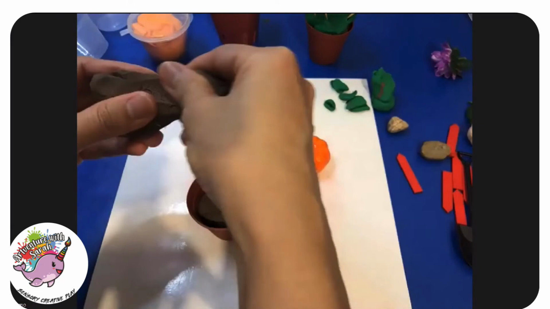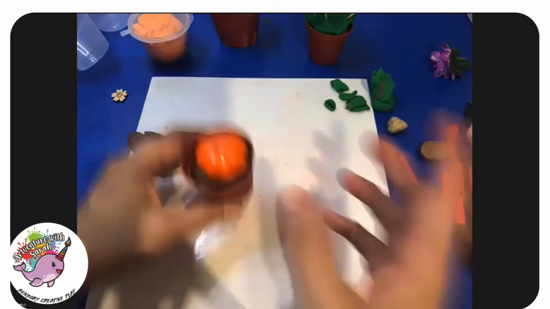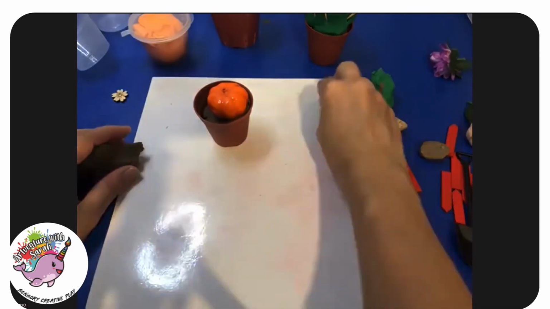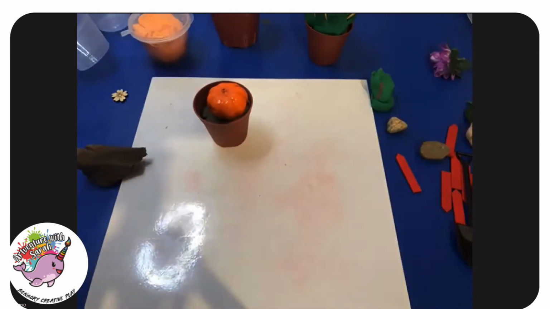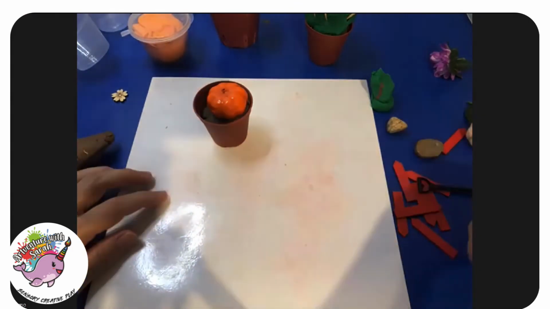More Play-Doh. Pumpkin here. Right. And I'm going to build my garden. All right. I have the gate here. I do have carrot.